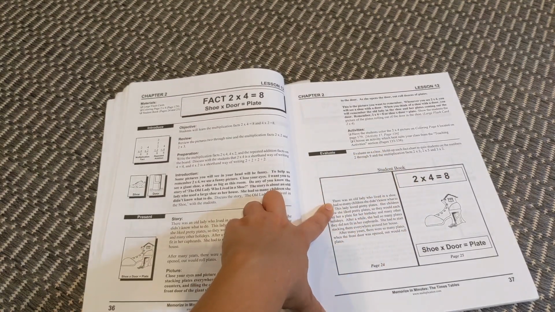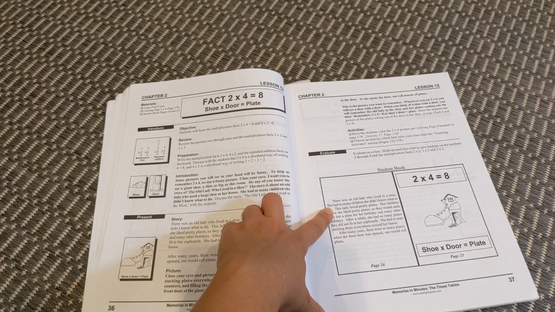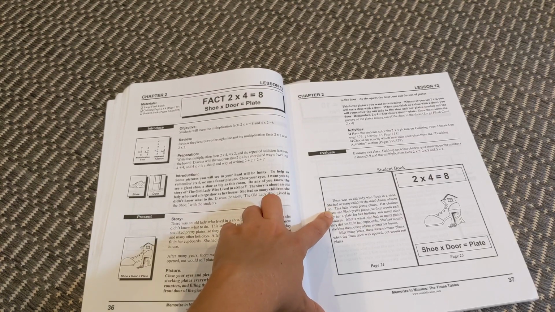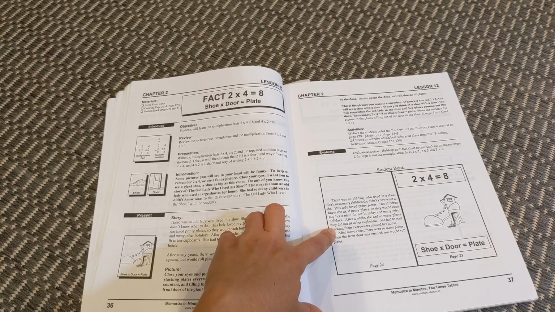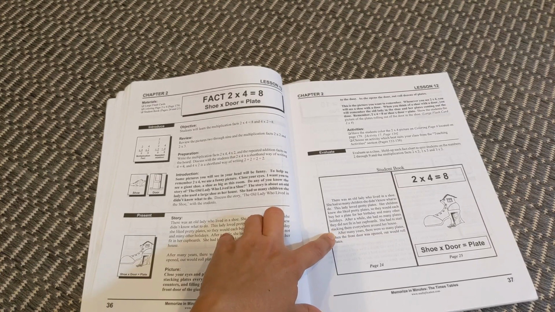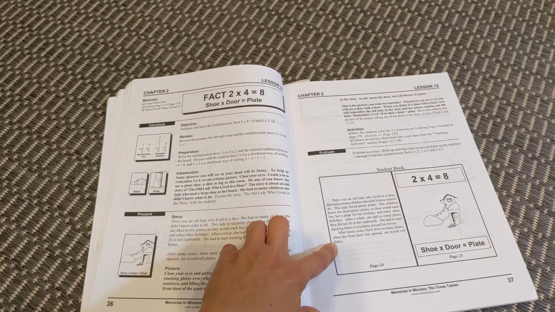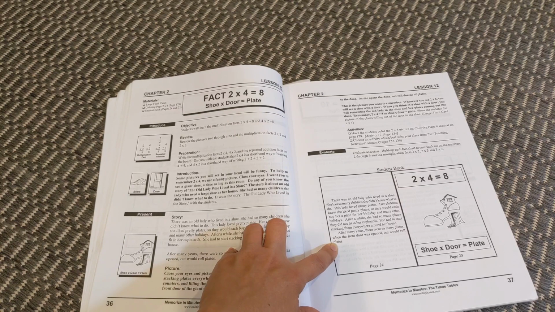So there was an old lady who lived in a shoe. She had so many children, she didn't know what to do. This lady loved pretty plates. Her children knew she liked pretty plates, so they would each buy her a plate for her birthday and many other holidays. After a while, she had so many plates they did not fit in her cupboards. She had to start stacking them everywhere around her house. After many years, there were so many plates that when the front door was opened, out would roll plates.